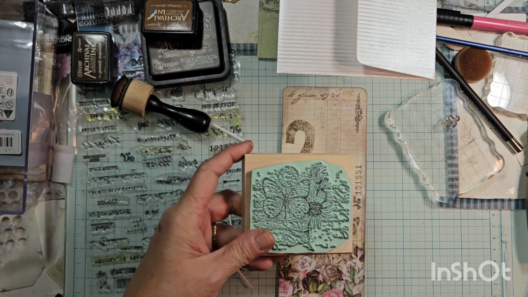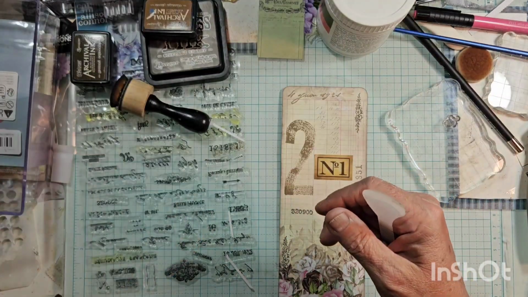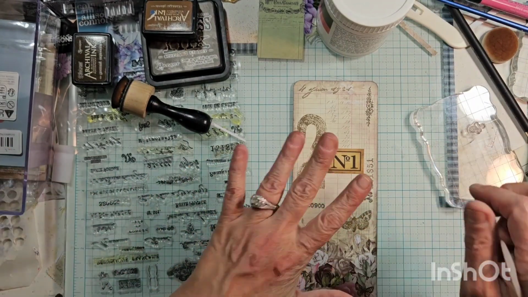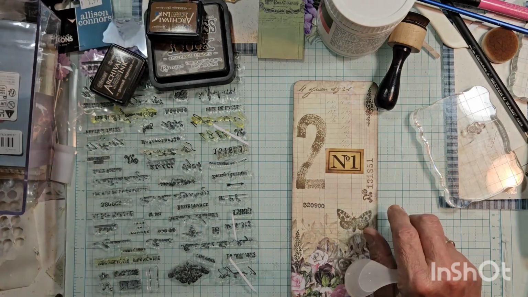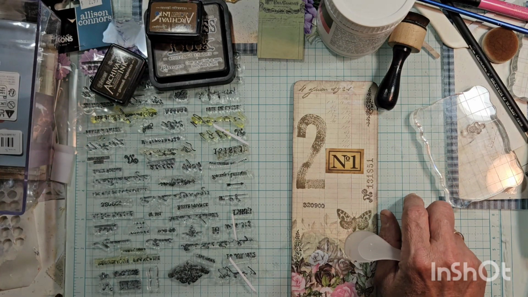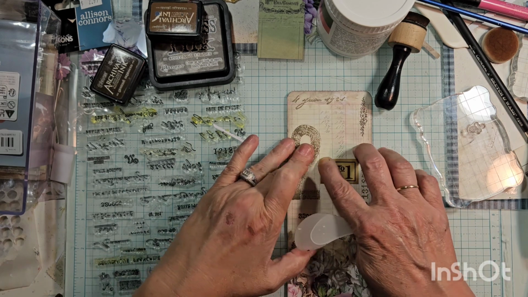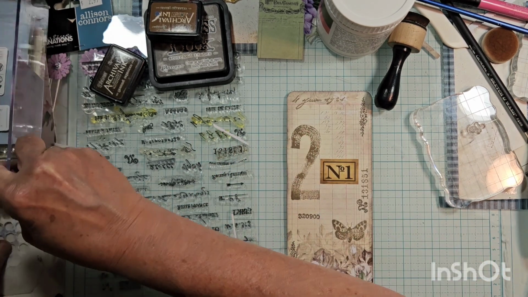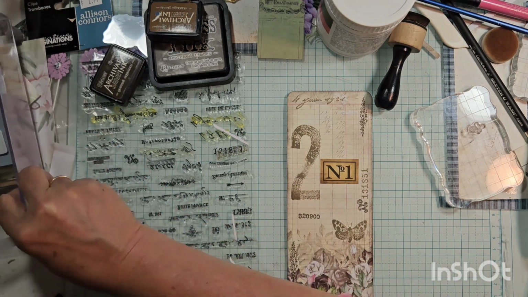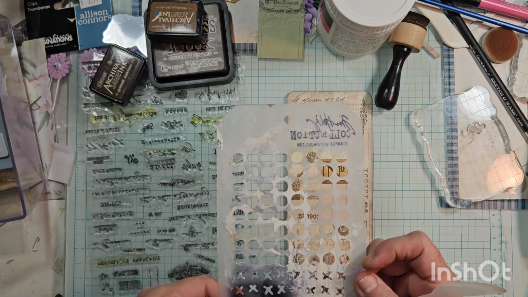Hey, look. There's a stamp that might be pretty. I gotta pay attention. See, that's what happens when you go back and forth between grunge and florally, is then I find all this stuff that I'm like, oh, I didn't have that in a particularly great spot because I didn't think I was gonna use it.